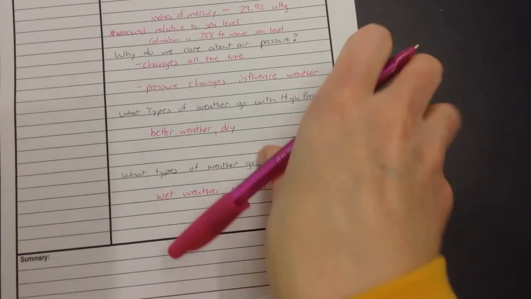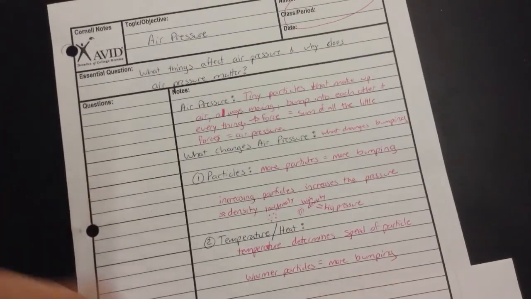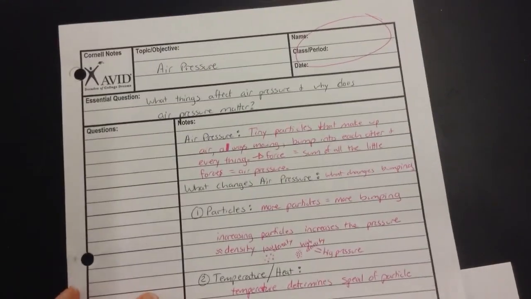Okay, so there's the summary here and some question places that you can write. It's very useful to write those things, so if you do that, that would be awesome.